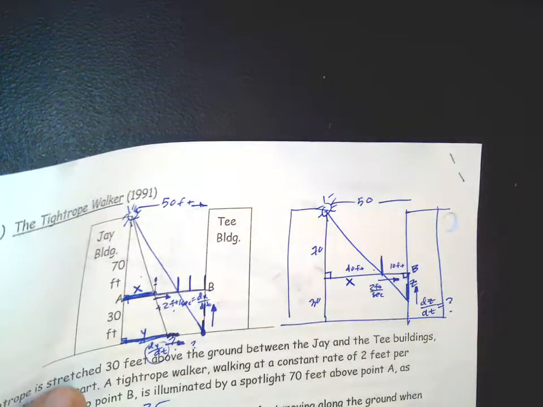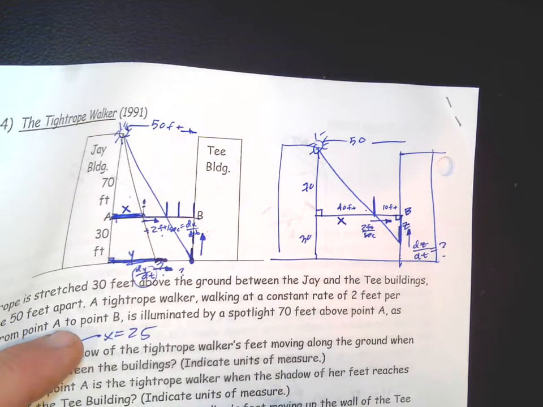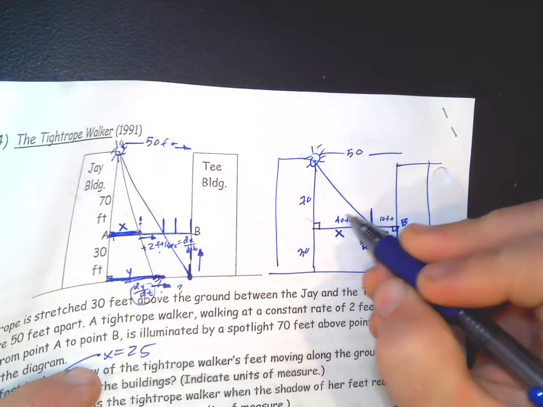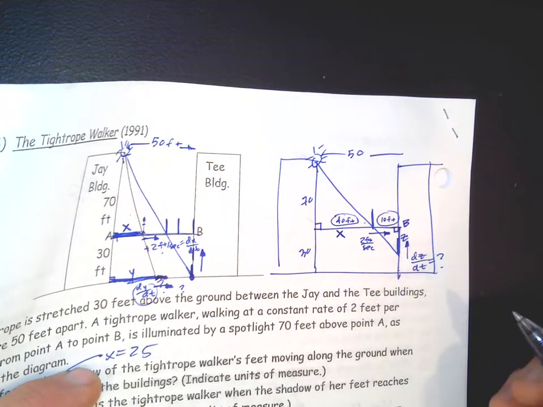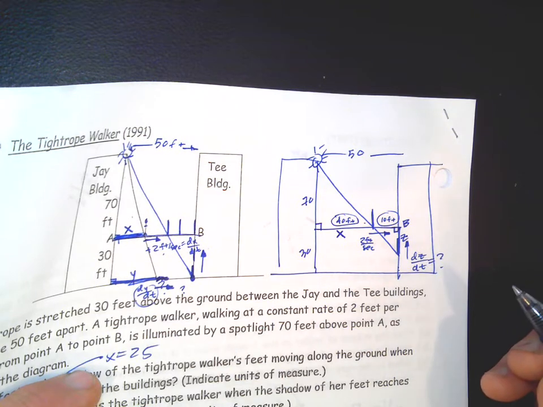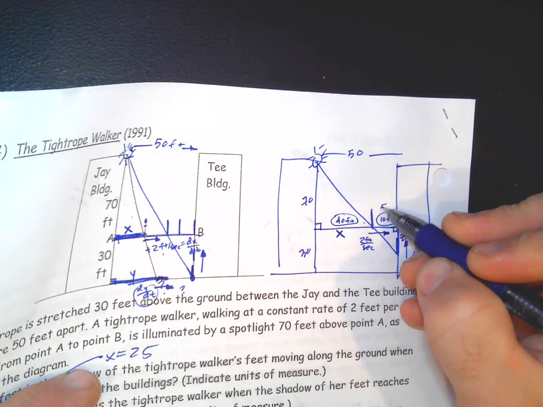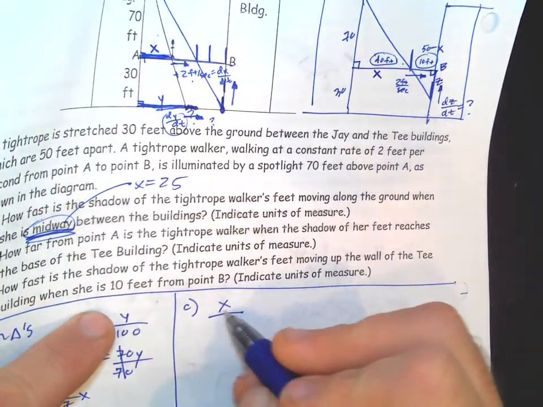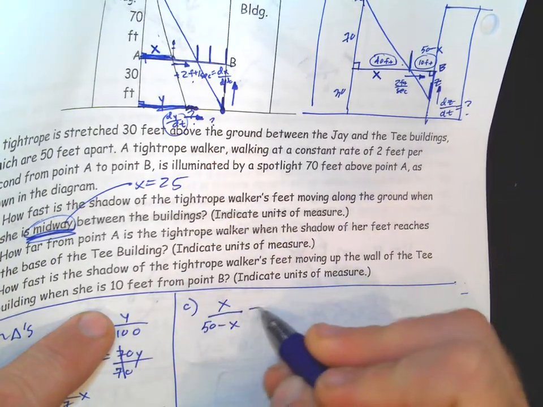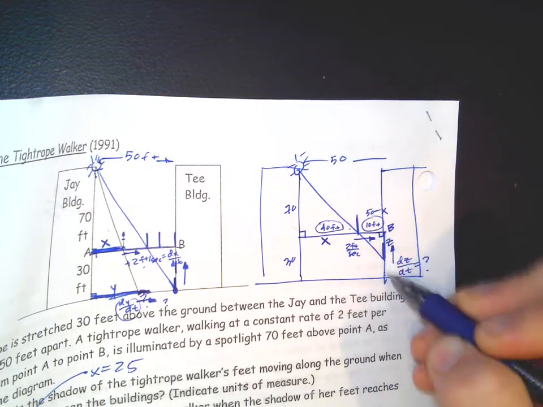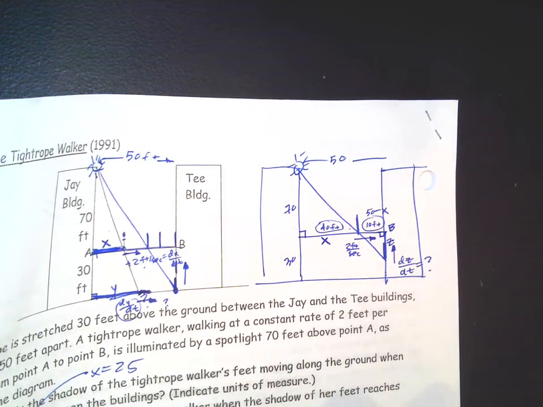So we need to set up our similar triangles. So I'm going to say x over, now don't put 10 here. 10 and 40 need to come in later. Those are not constants. Before you've done your derivative, you can't put anything that's changing. So if this is x, this is 50 minus x, right? So I could say x over 50 minus x, this over this equals this over this. You just got to match them up the same way, however you decide to do it.